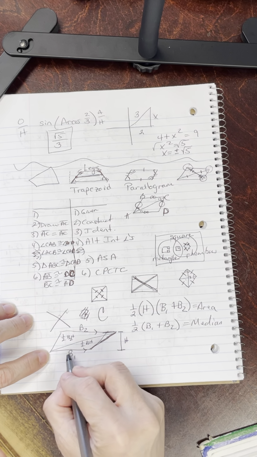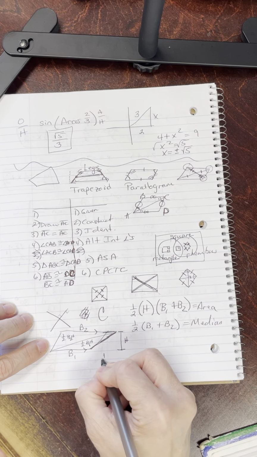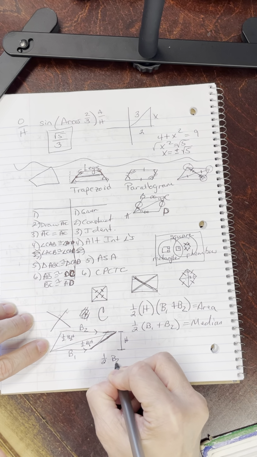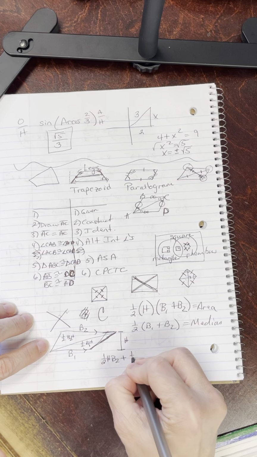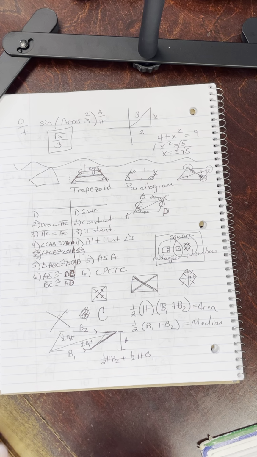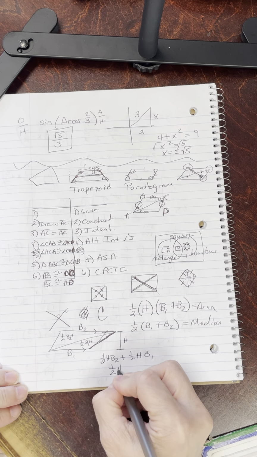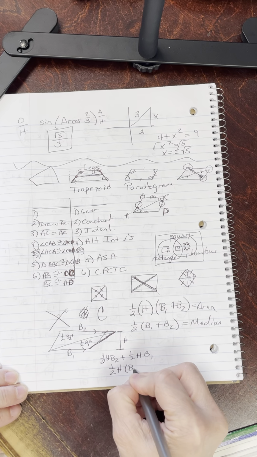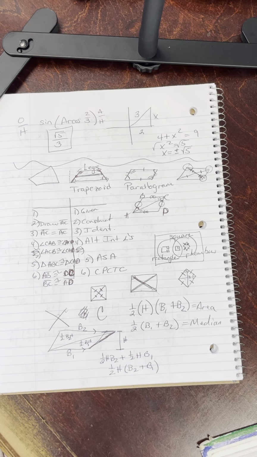Yes. And this is actually base 1. So if I put that together, the area for the whole shape is 1/2 height base 2 plus 1/2 height base 1. And if I pull it out, they both share a half, they both share the h, and that leaves me base 2 plus base 1, giving me the area.